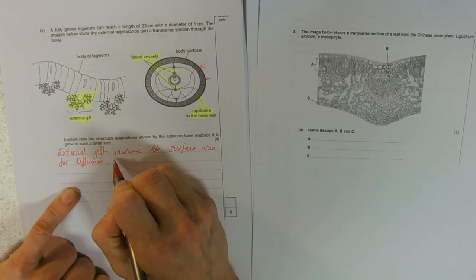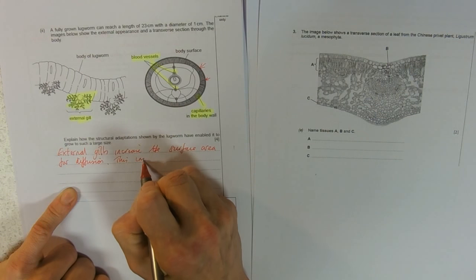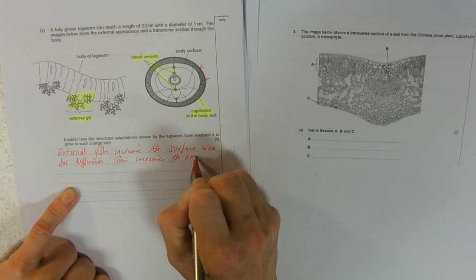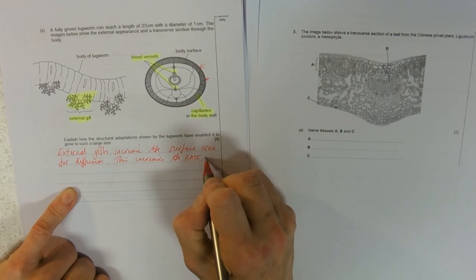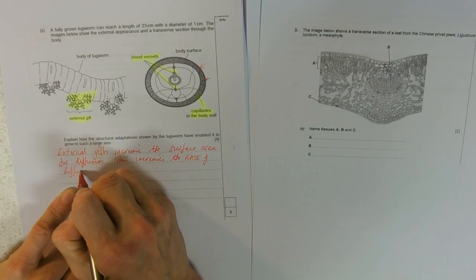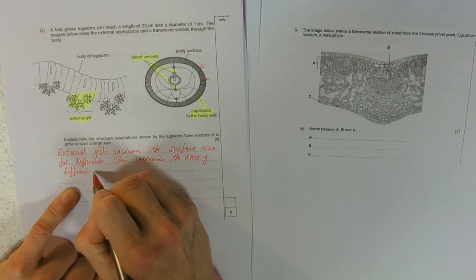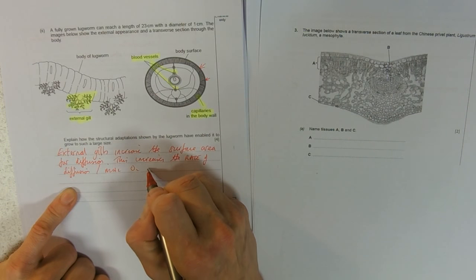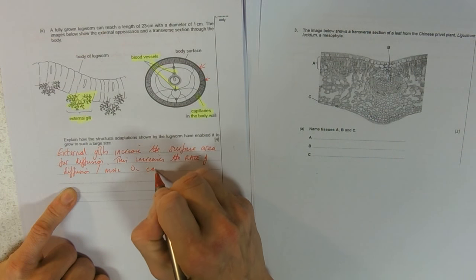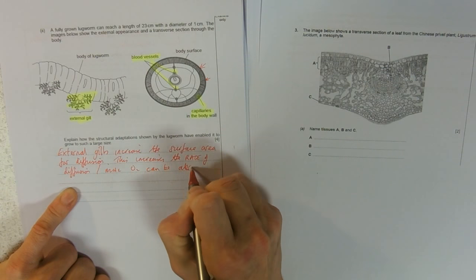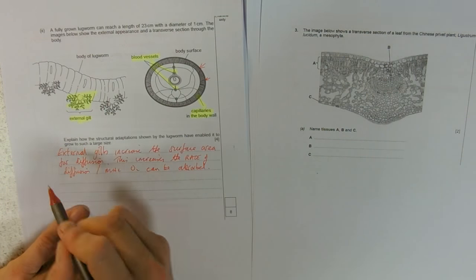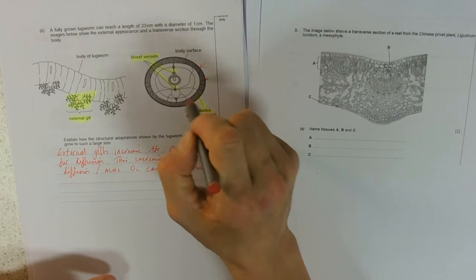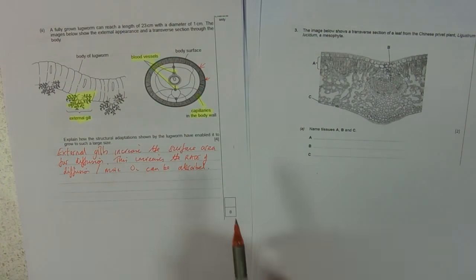So this increases the RATE of diffusion, or alternatively you could say more oxygen can be absorbed.